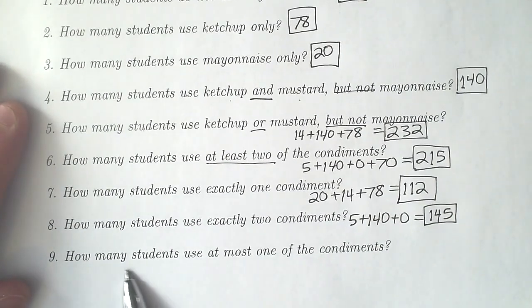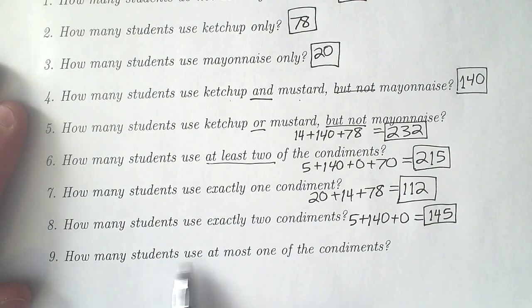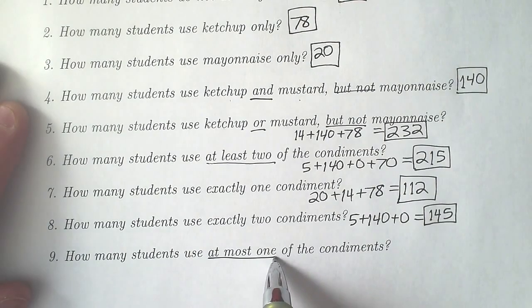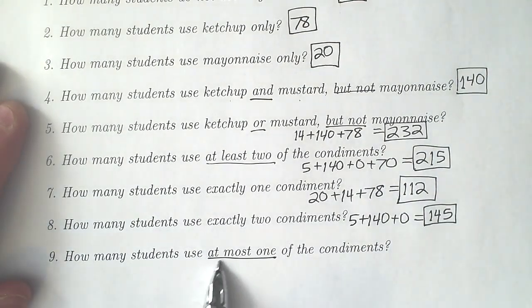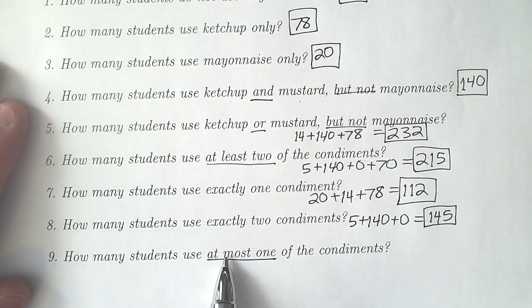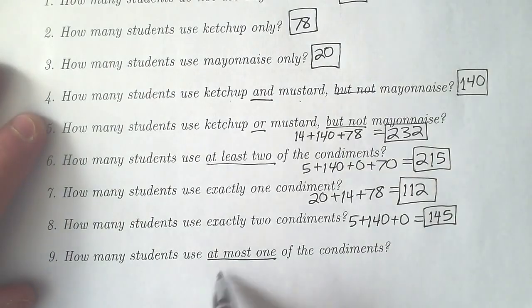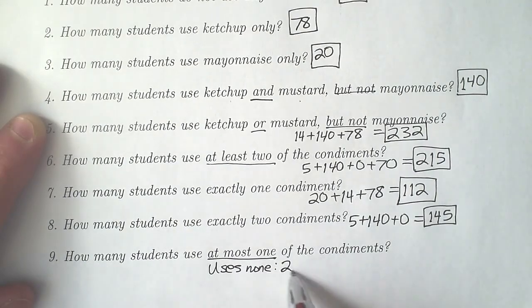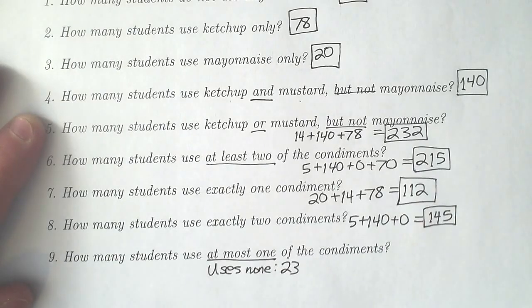And then how many students use at most one of the condiments? At most one, well, that would be students who use one condiment or 0. How many students use none? We have that on our picture as 23, right?